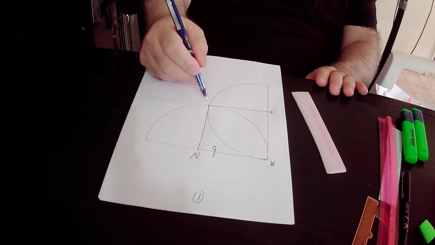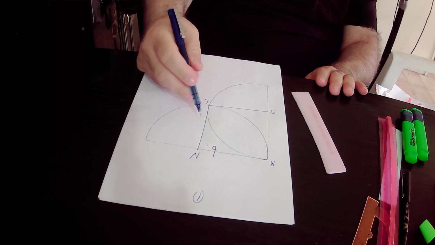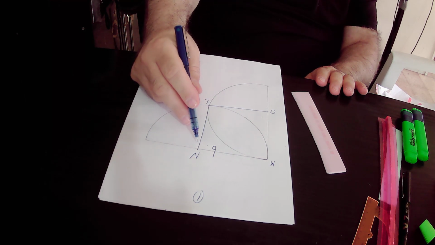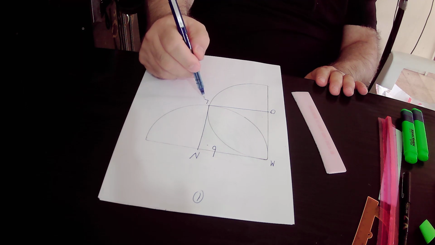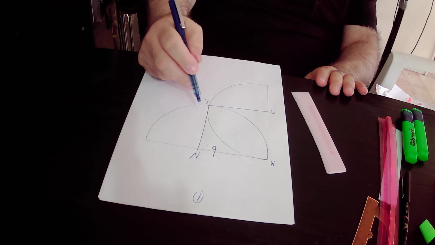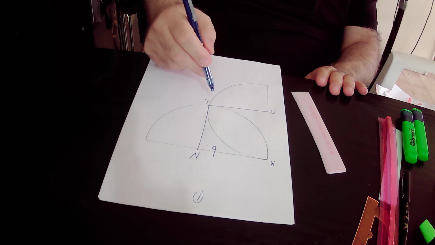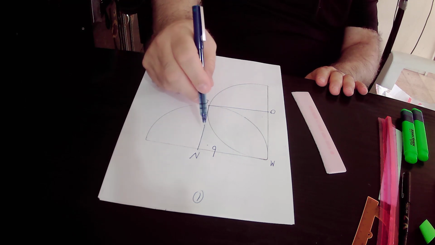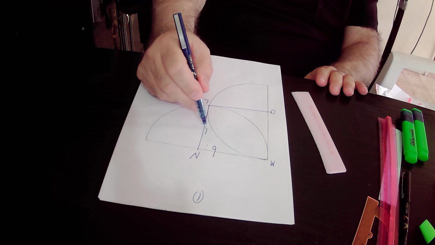We'll define this point as L. N is the center of this semicircle. L is a point on the semicircle itself. This is exactly the definition of a radius. That is to say, NL is the radius of this semicircle that is equal to B units according to our definition.